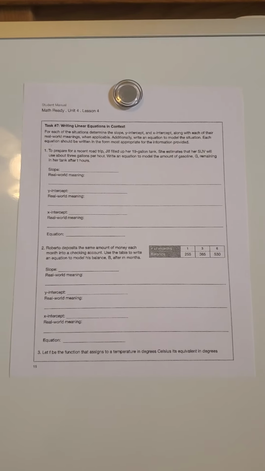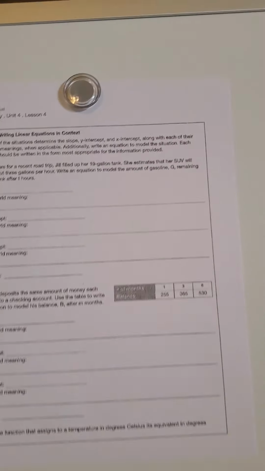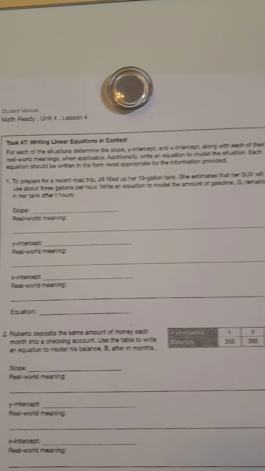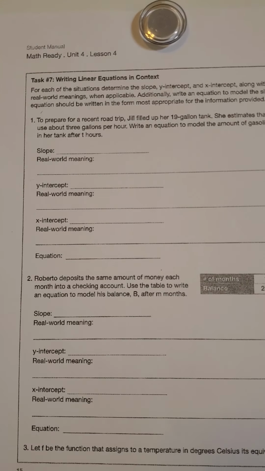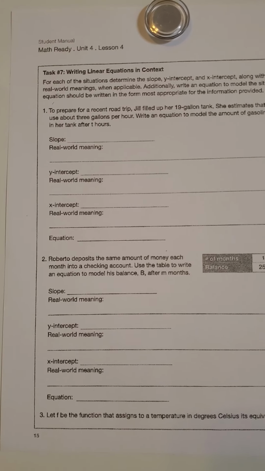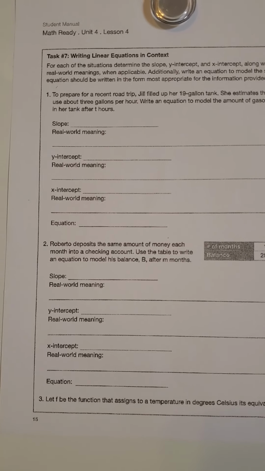All right, here we go. Video on lesson 4 from unit 4. These here are writing linear equations in context. These seem to be a little bit harder for most of my students every semester.